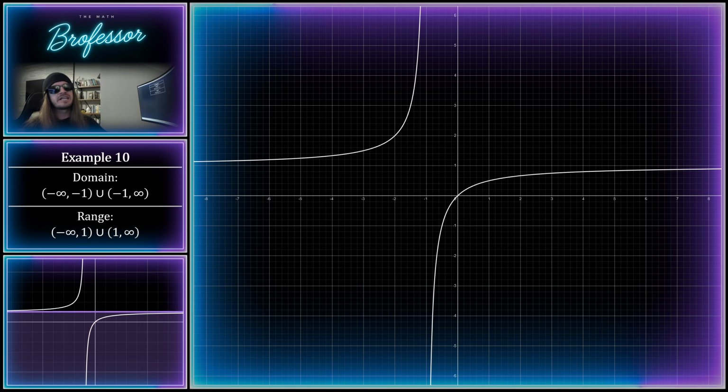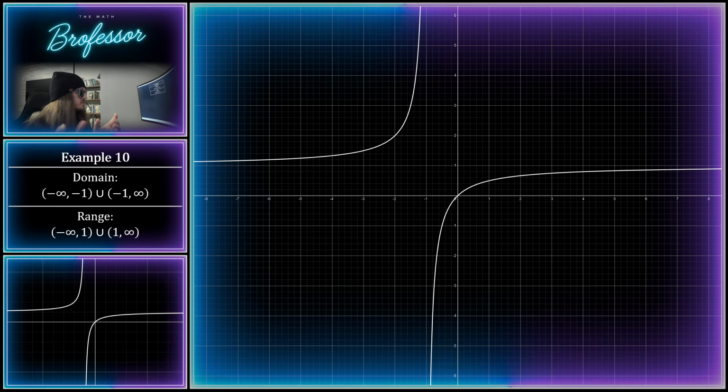So good, now you've seen an example where both the domain and range required 2 intervals each. That's a possibility.